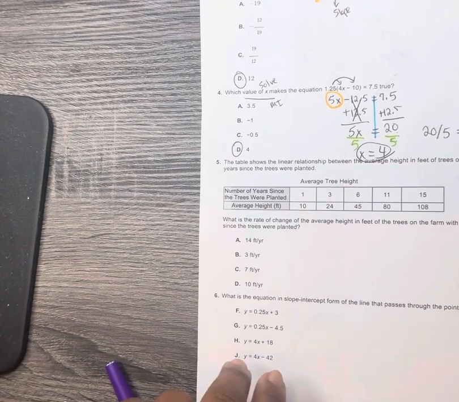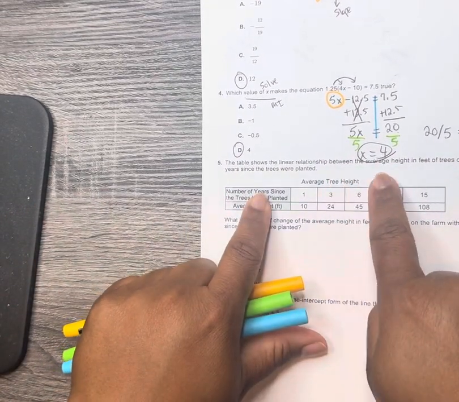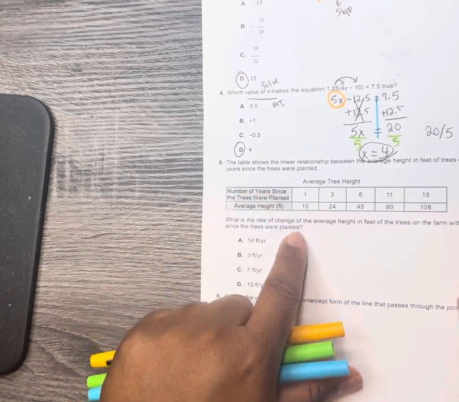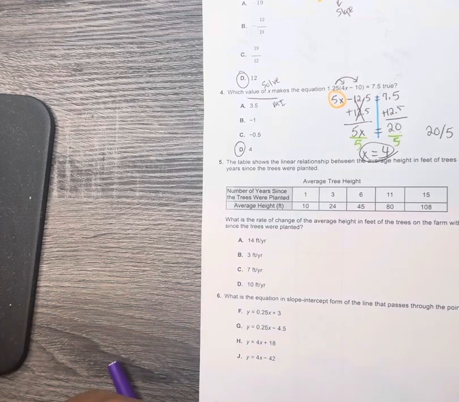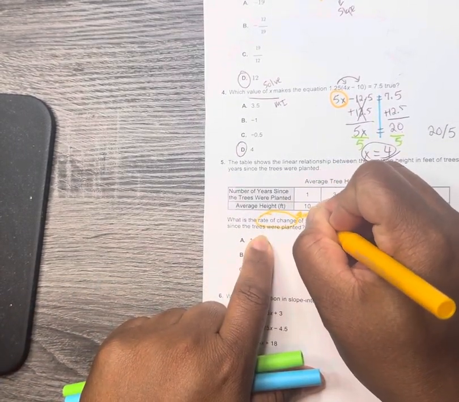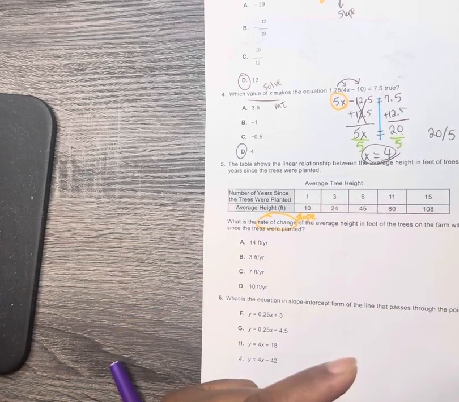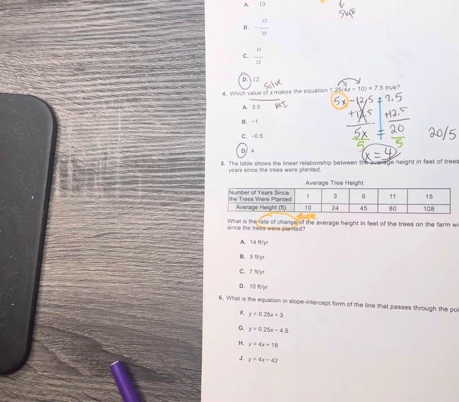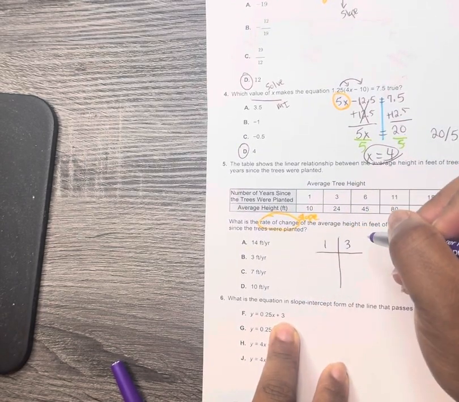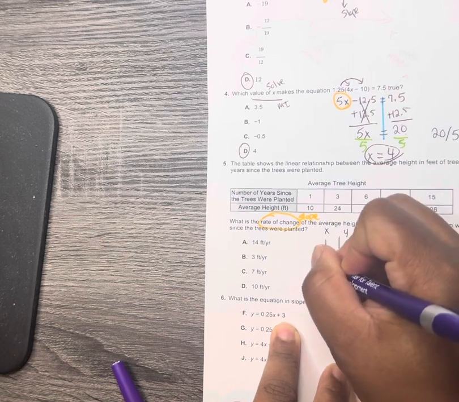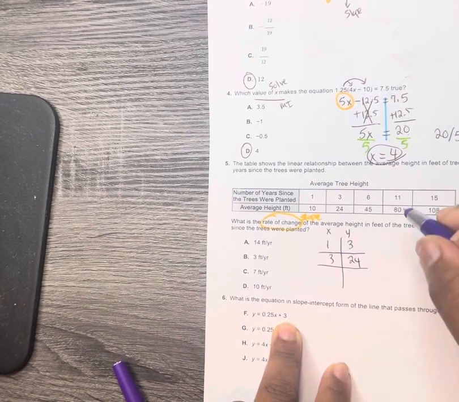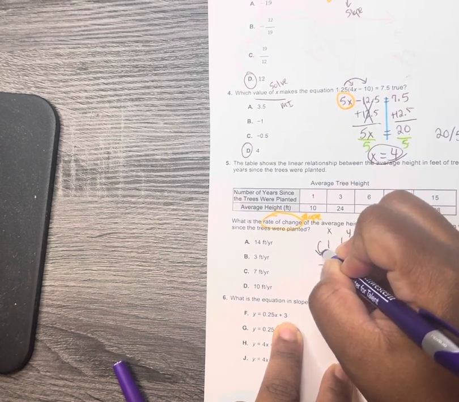Number 5, the table shows the linear relationship between the average height in feet of a tree and the number of years since the tree was planted. What is the rate of change, aka slope, of all of that? Now, there are a couple of ways we can do this. We could rewrite our table, let's say 1, 3, this is x, this is y. And then let's say 3, 24. Don't forget slope is change in y divided by change in x.